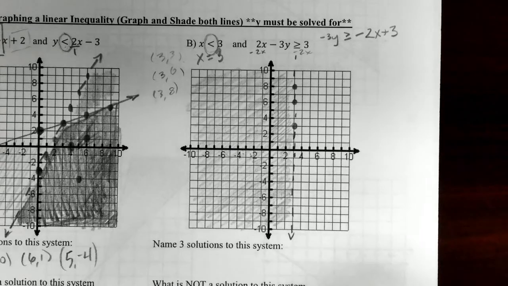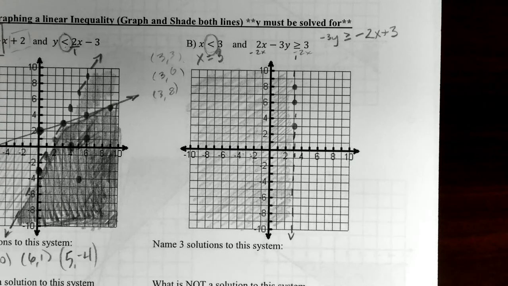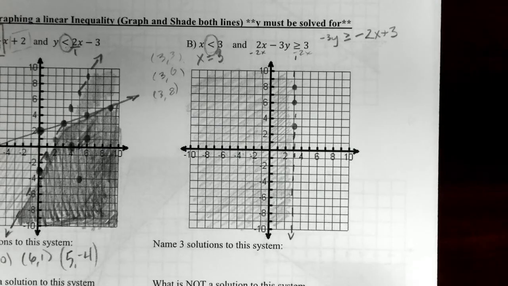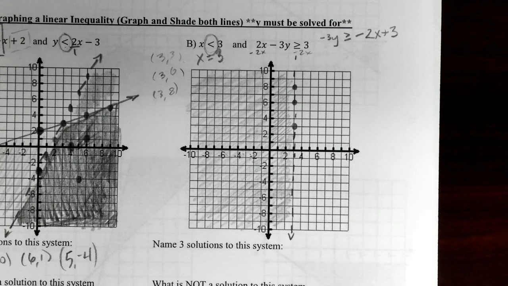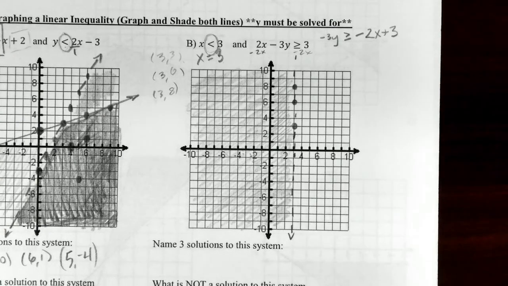Divide by what? No, you're right. Keep saying it. Divide by negative 3. Okay, why do I keep saying that, guys? Because I'm dealing with inequalities.